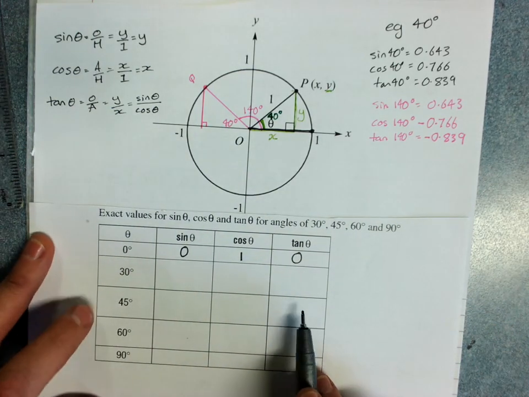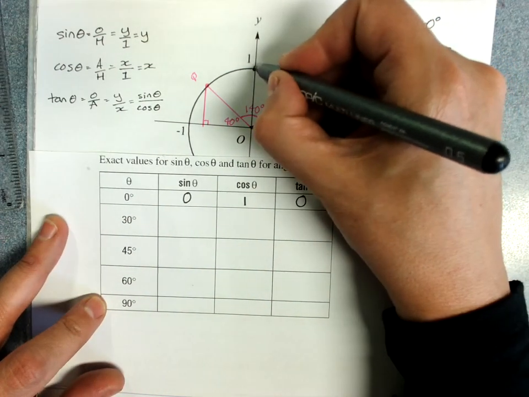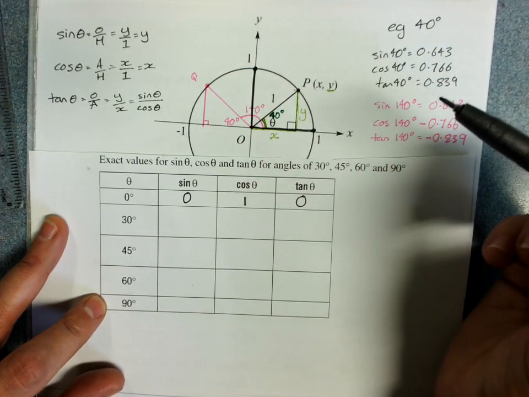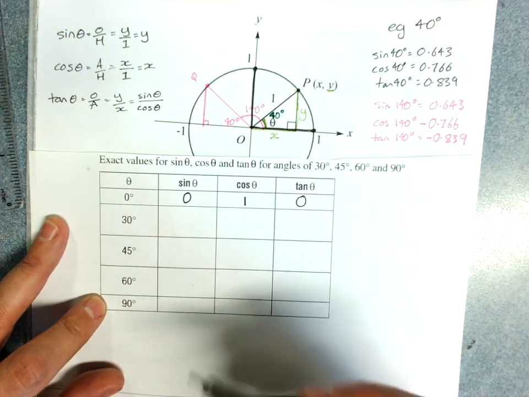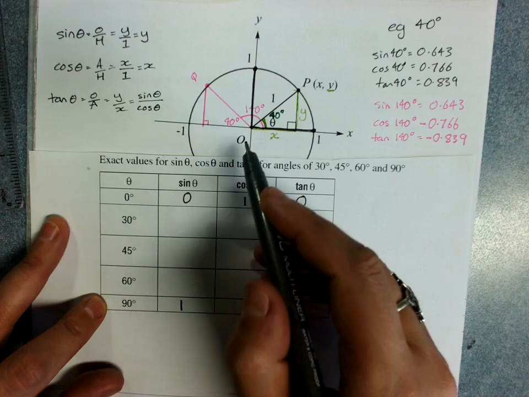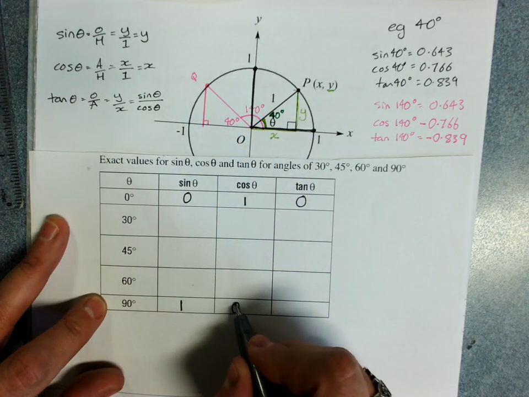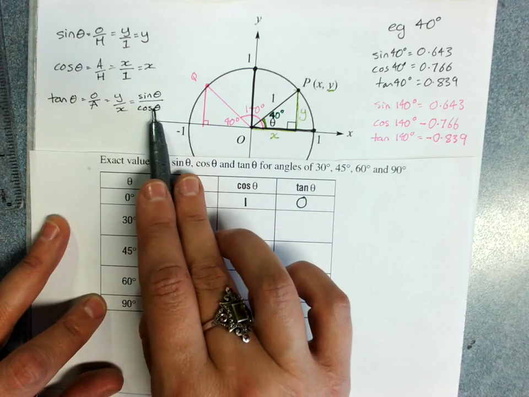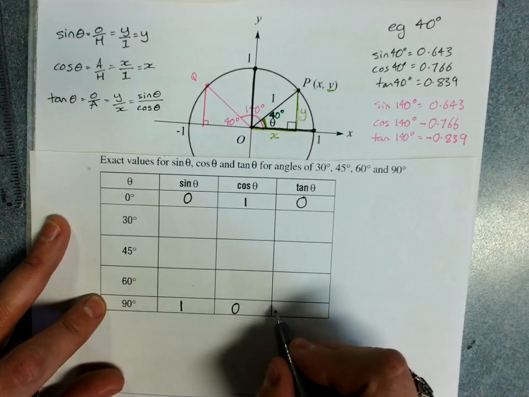For 90 degrees, where am I here? That is here. Sine theta is y, we've got 1. Cos theta is x, we've got 0. And tan of the angle is sine divided by cos. 1 divided by 0, you cannot divide it by 0. Tan is undefined.